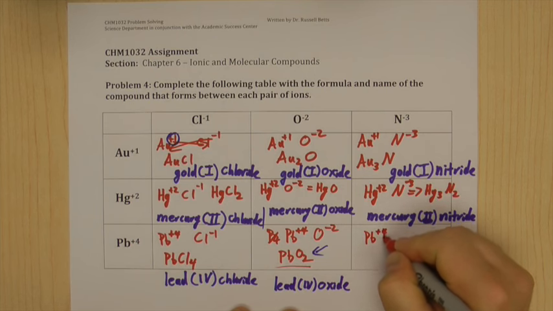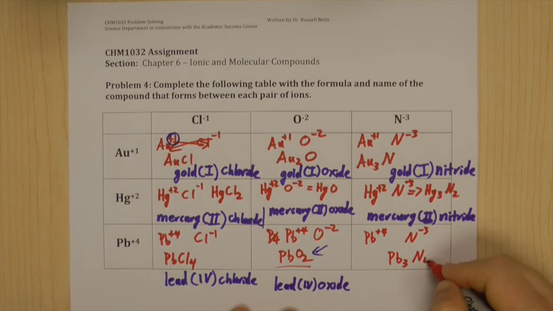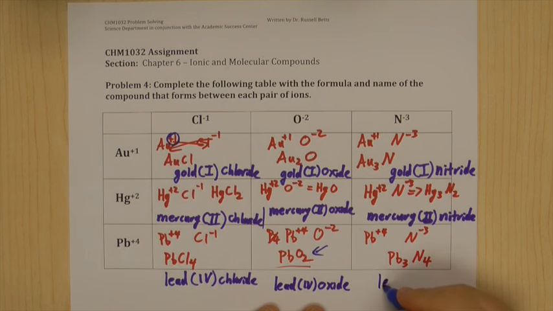Pb plus 4 N minus 3. That will be Pb3N4. And that will be lead 4 nitride. The 4 is the charge on the metal.